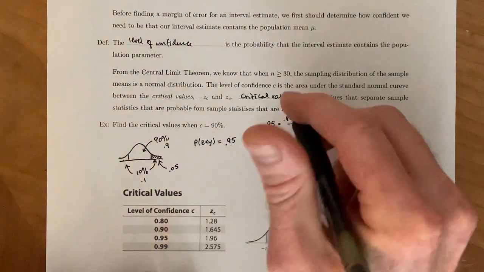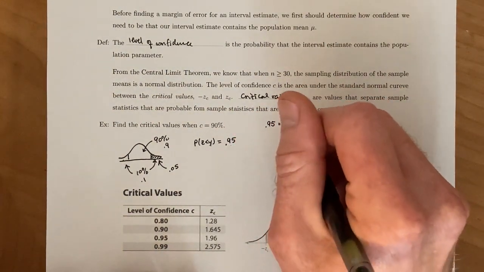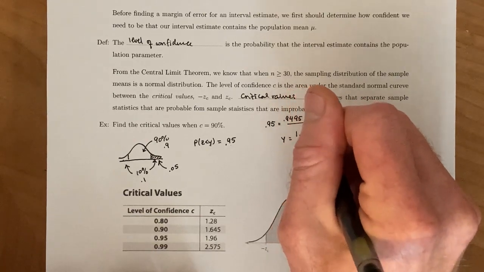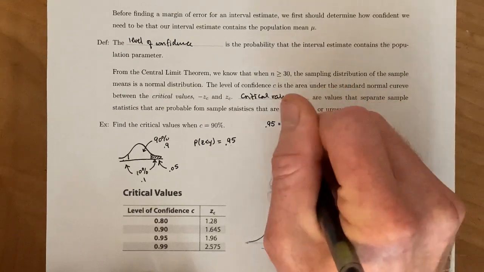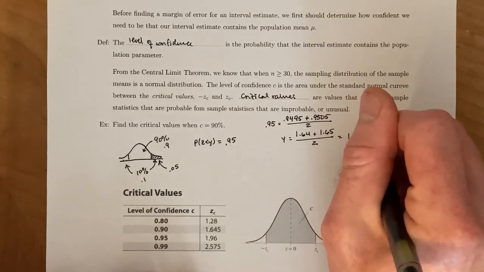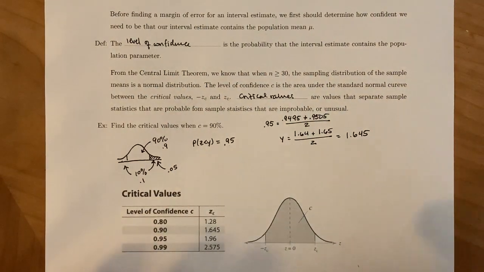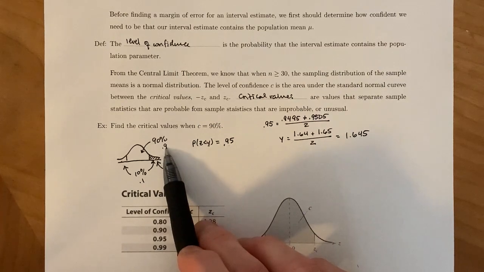Our value is going to be the average of the two z-scores that those two things correspond to, which equals 1.645.